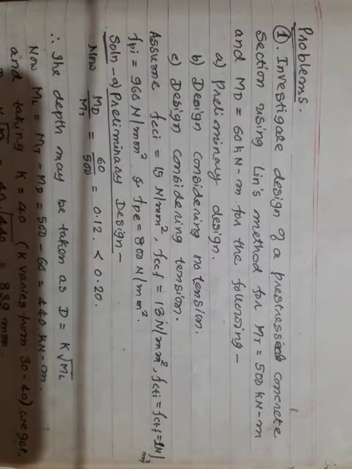Now in the last class, we were seeing how to design a PSC beam or slab by using Lin's method of design. There we have seen the preliminary design as well as the final design. In the preliminary design, you have various thumb rules or small equations based on some scientific reasoning. In the final design, you are going to refine the section.